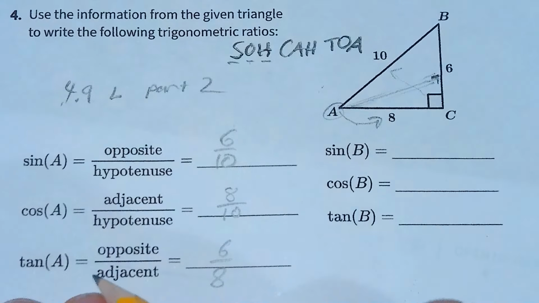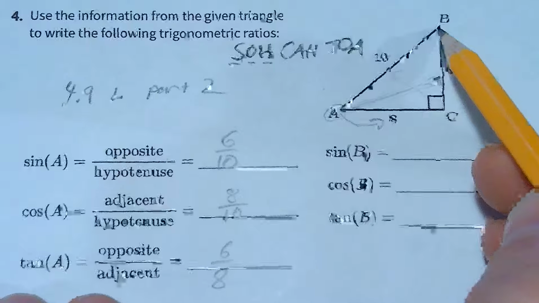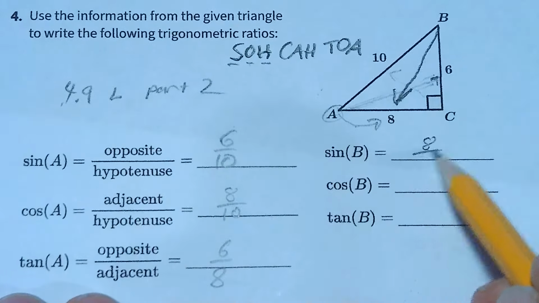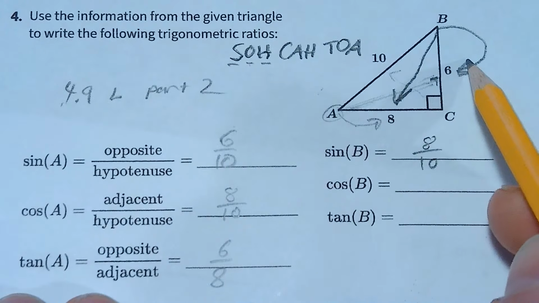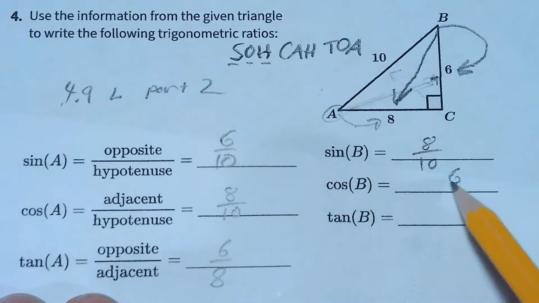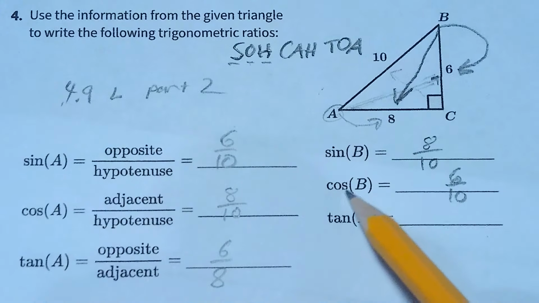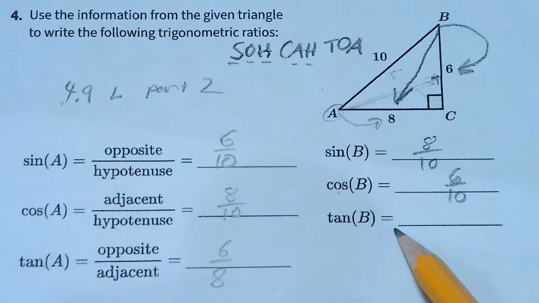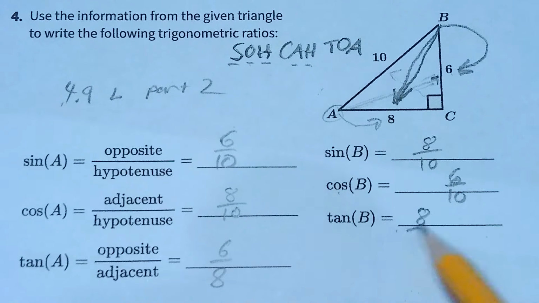Now let's switch corners. Sine B. From B's perspective, this is the opposite, and the hypotenuse is still the hypotenuse, so 8 over 10. And from B's perspective, this is the adjacent, 6 over 10, for cosine, which is adjacent over hypotenuse. And tangent, opposite over adjacent, 8 over 6.